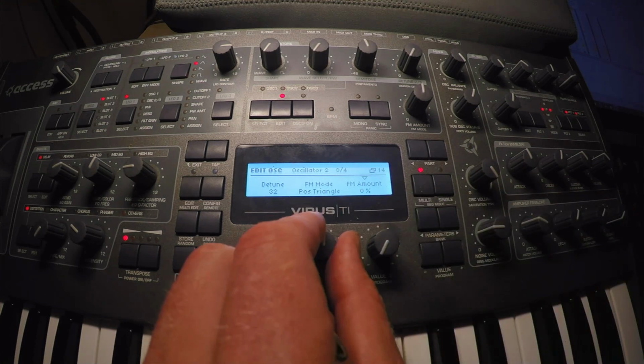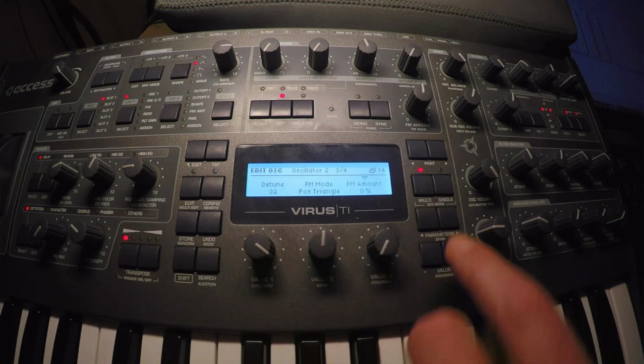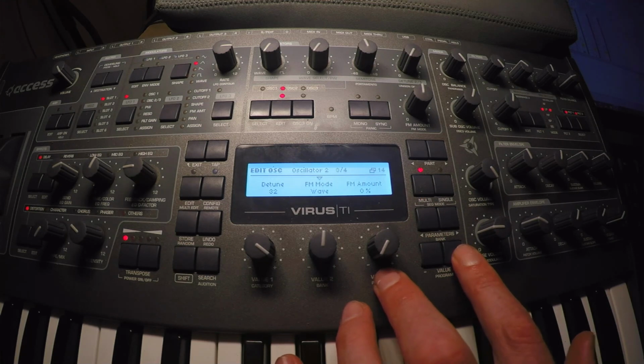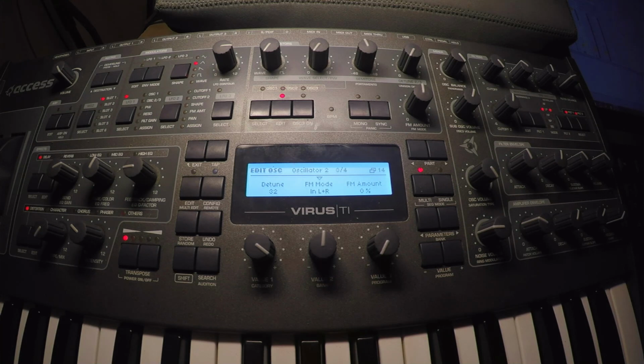I should definitely figure out what these terms mean. Oh, wait. Like that, and then we're going to go to input left right. All right, see what that does. That's more like it.